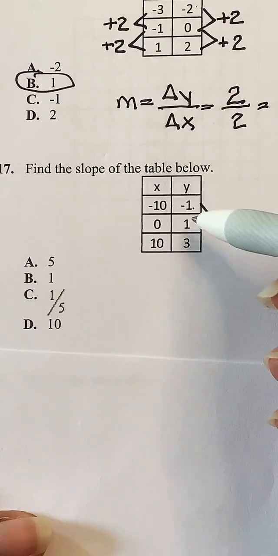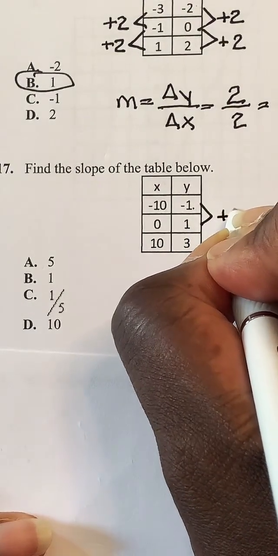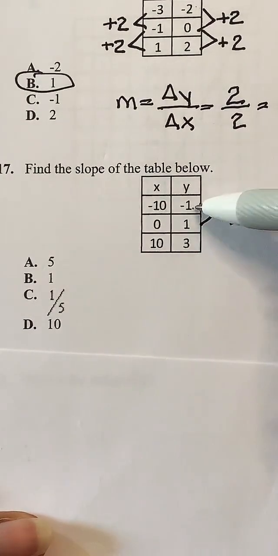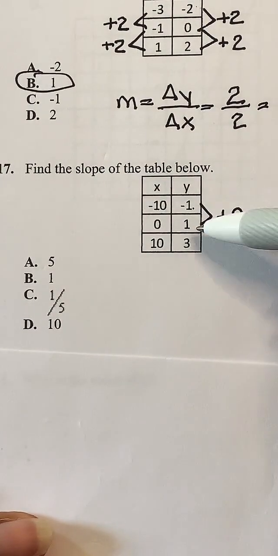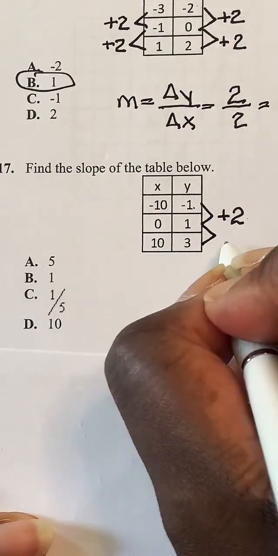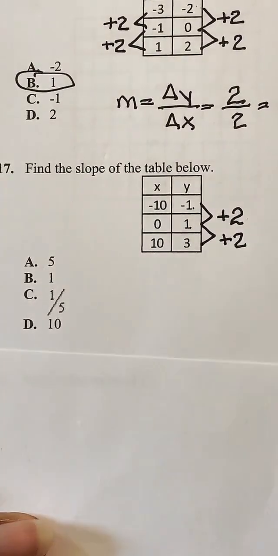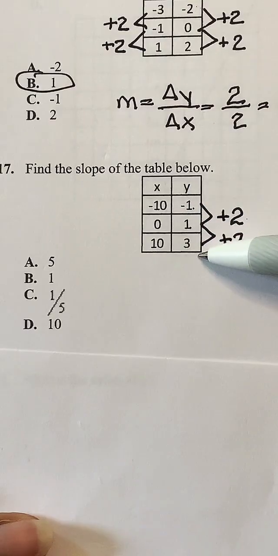All right. So if I look at -1 to 1, that means you must have paid me $2. You were short $1. If you paid me $2, that means you overpaid me $1. So if I have my 1 and 3, I can go +2, because 1 plus 2 will give me my 3. So the pattern of my y's is a +2.